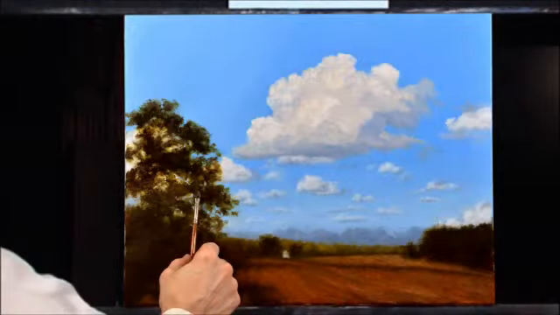Hello and welcome once again to The Complete Painter. I'm your host, Jeffrey Kraft, and guess what? Yes, we're going to finally start that sky painting I've been promising you. So let's get started. Now remember, we have to use some large brushes for a picture like this.